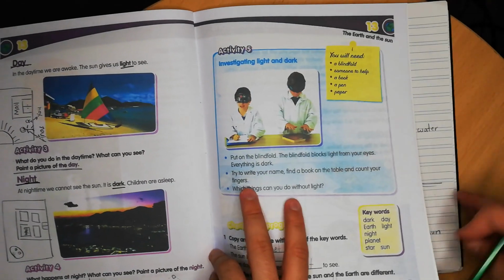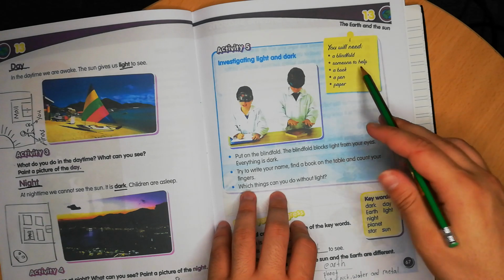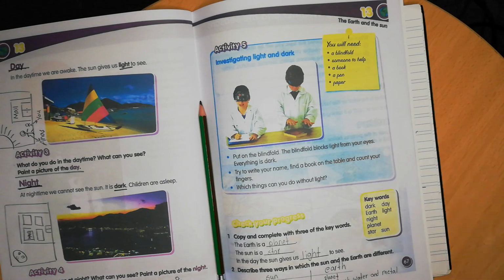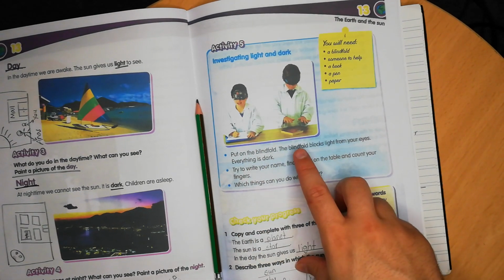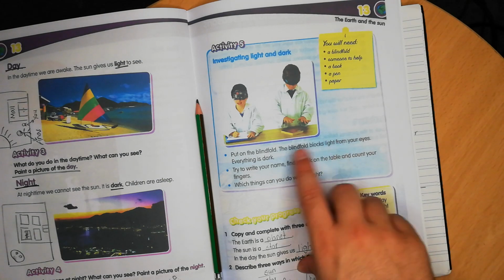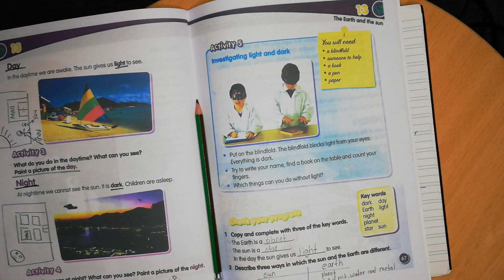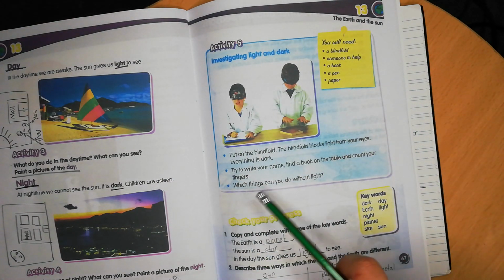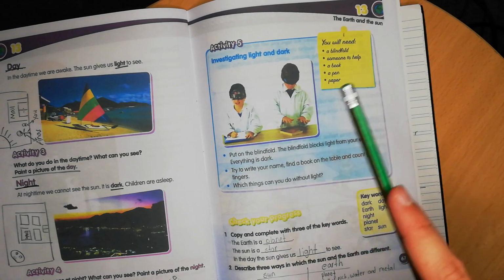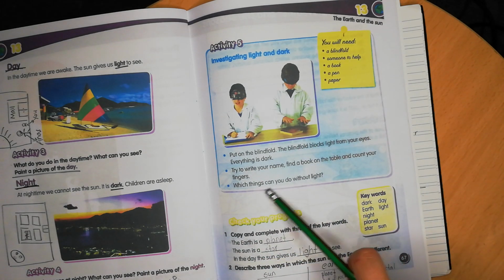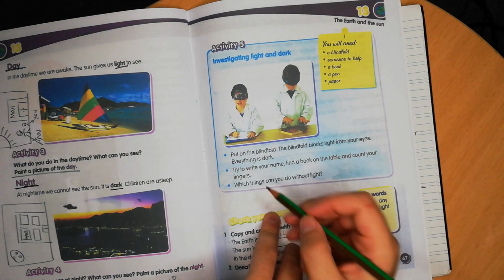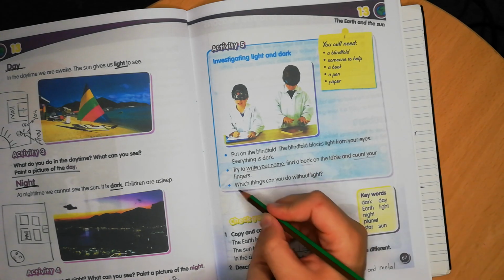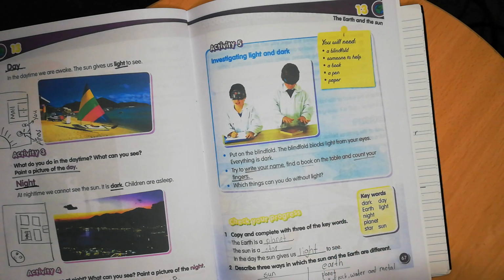Now in this activity, we'll need a blindfold, someone to help, a book, a pen, and a paper. First of all, you put on the blindfold like this. The blindfold blocks light from your eyes and everything is dark. Try to write your name. So cover your eyes and try to write your name. Find a book on the table and count your fingers. Which things can you do without light?